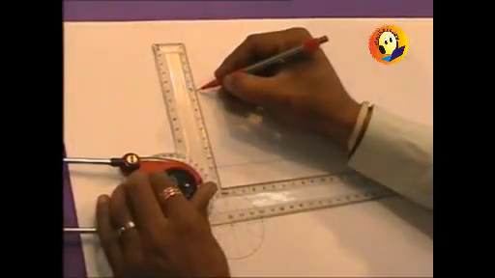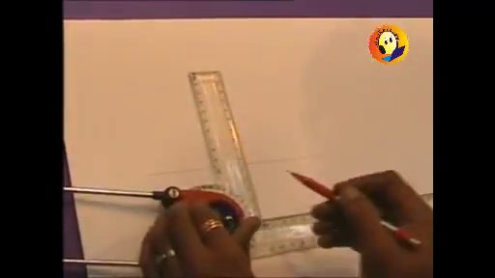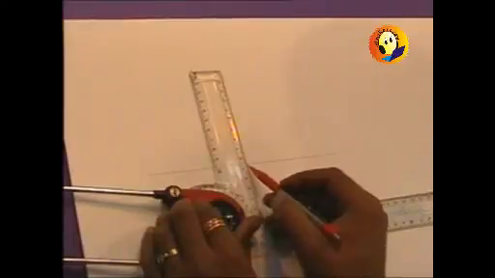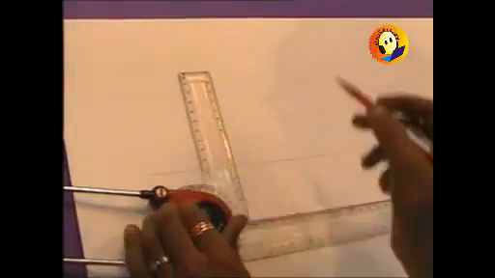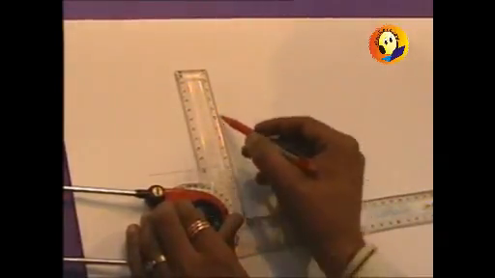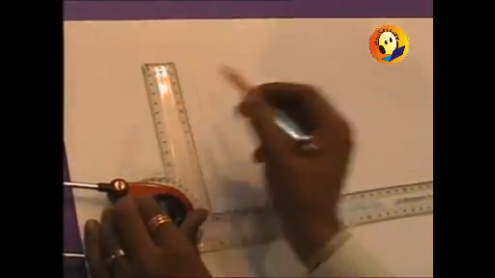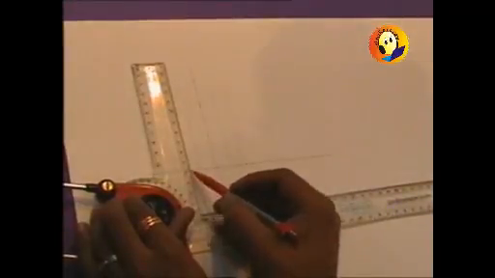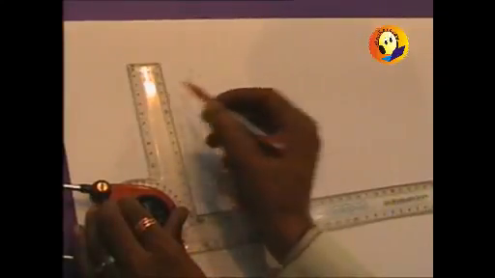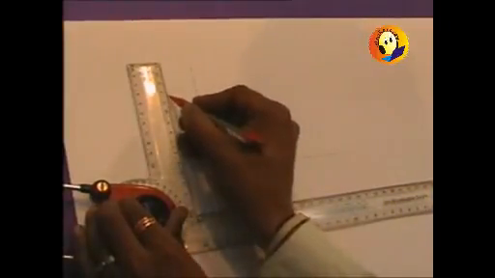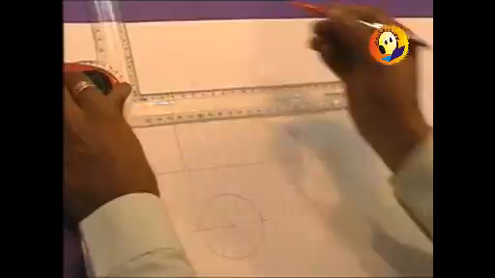So we can mark the height, and then all the generators should be drawn up to that height. Only the end generator is going to be the dark one. All other generators will be simply construction lines. And so the front view of this cylinder will be a rectangle.